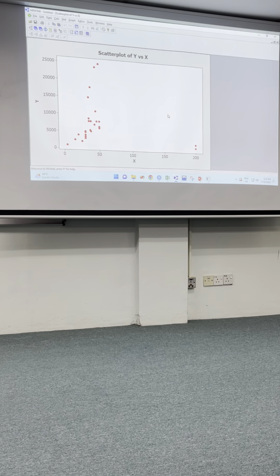Graph. Scatter plot. Betul. Y1 is. Okay. Apa ni? Masukkan Y, tekan graph, scatter plot. Alamak.